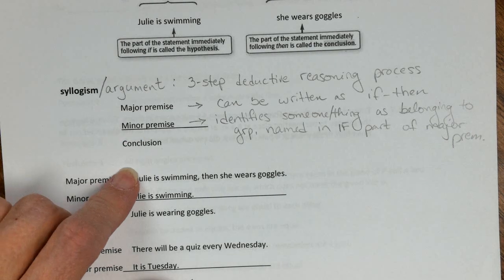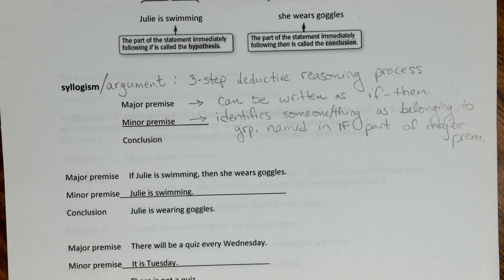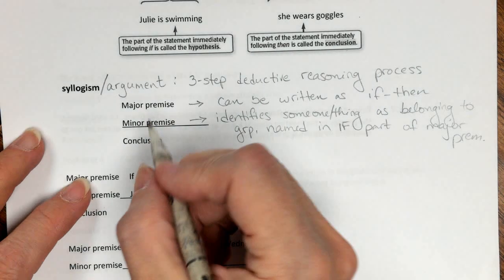Kind of a lot to write in there. And then the conclusion states what was named in the minor premise has the characteristics described in the then part.